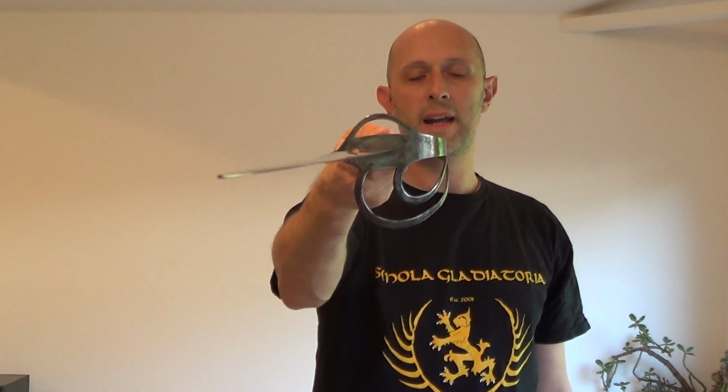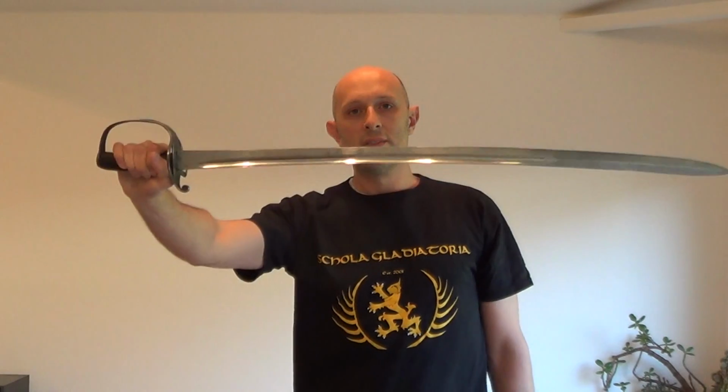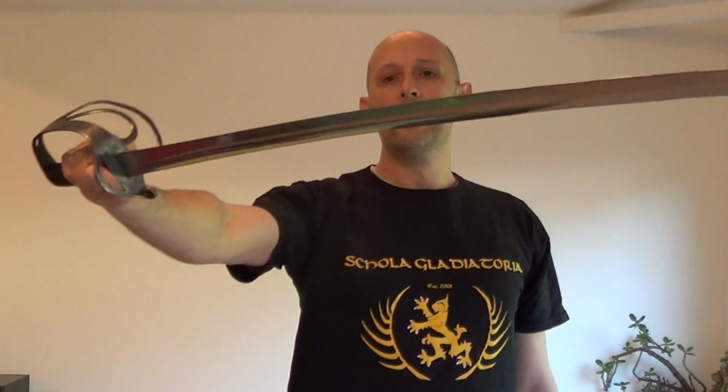Next up, moving forwards in history, we have the 1853 pattern British Cavalry sabre, and this, as you'll see again, has almost exactly the same cross section to the blade as the katana and the backsword I just showed. So some people seem to be under the misconception that 19th century swords were very different to what had gone before. They are not. This is the same width, the same length and the same blade cross section as an 18th century backsword, or indeed a 16th century backsword.